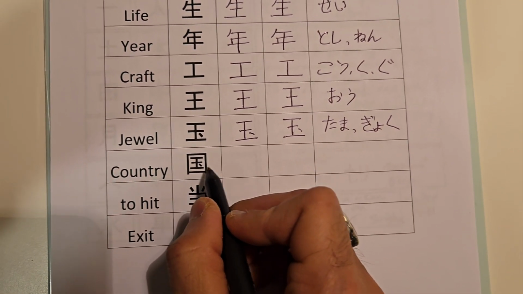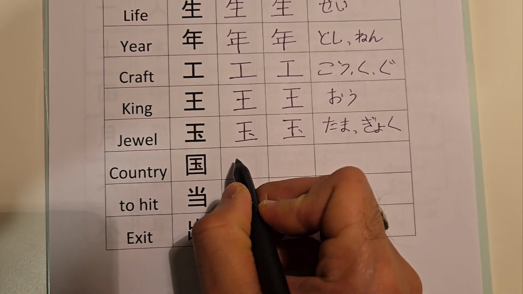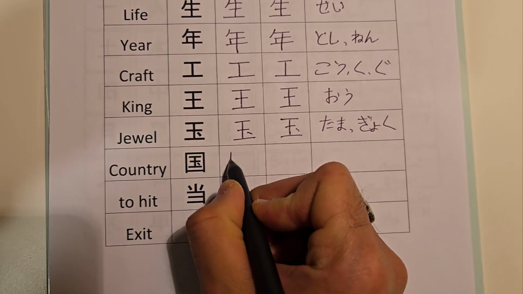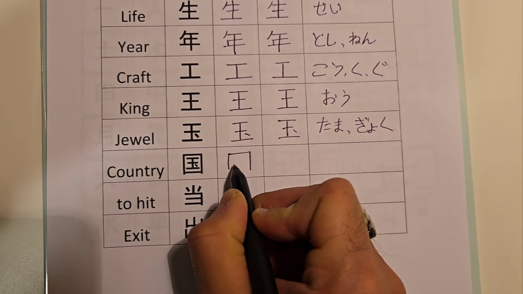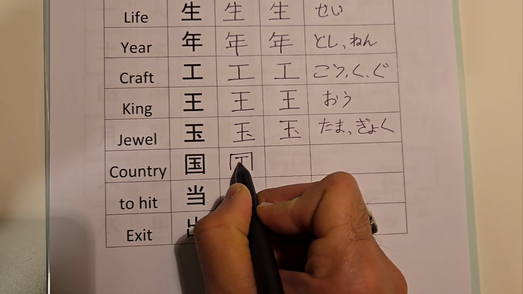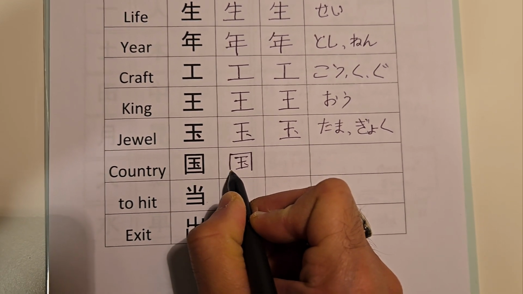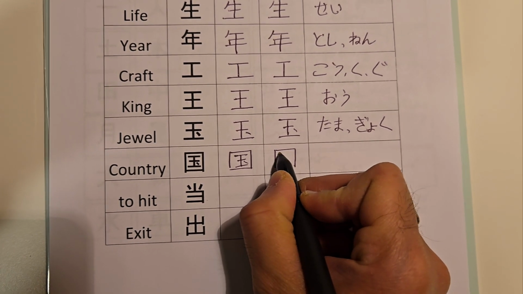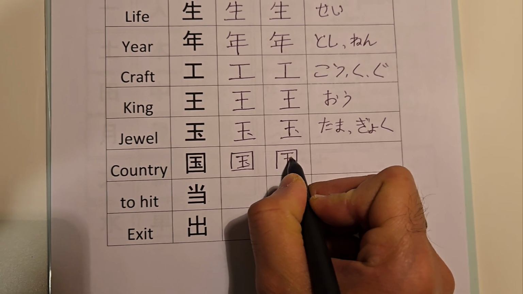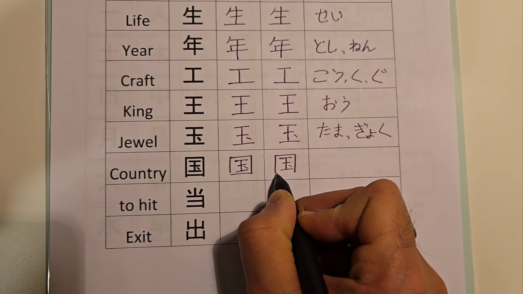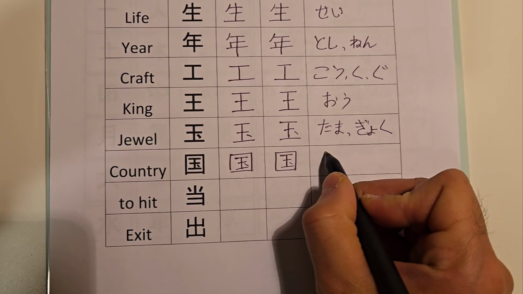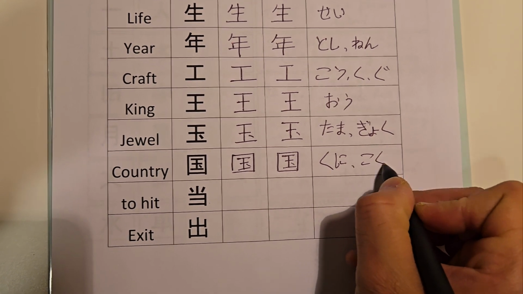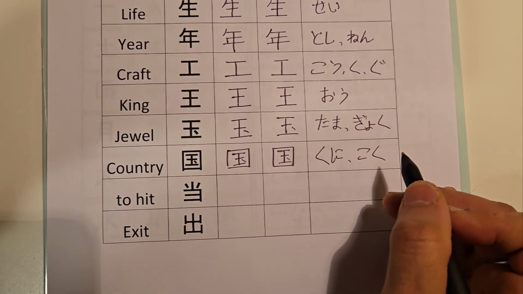Then we have country. This we already did some time back. Again, since this incorporates this jewel kanji. So first, second, third, fourth, fifth, sixth, seventh and eighth. So this is kuni or koku. This means country or motherland.